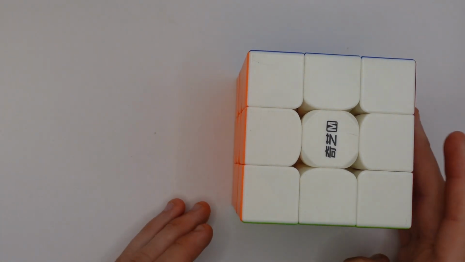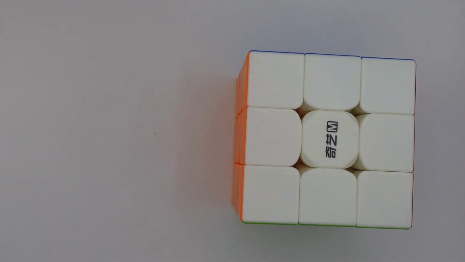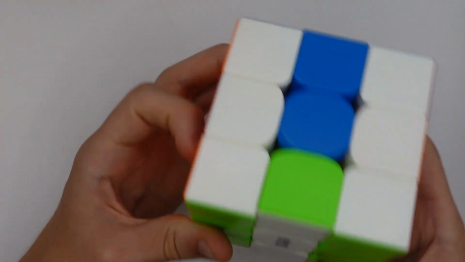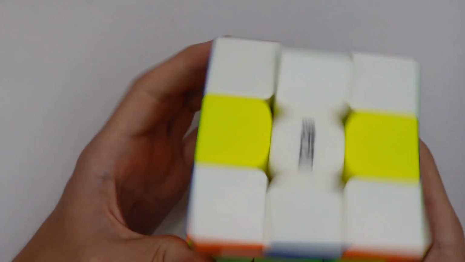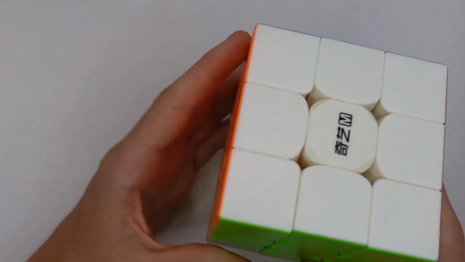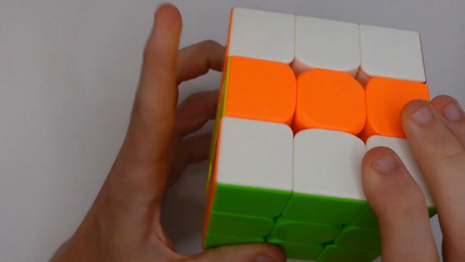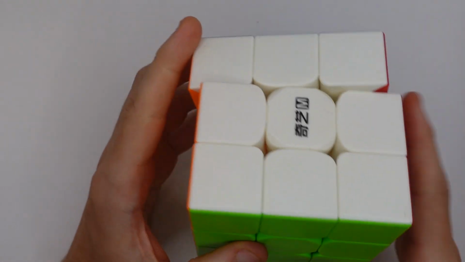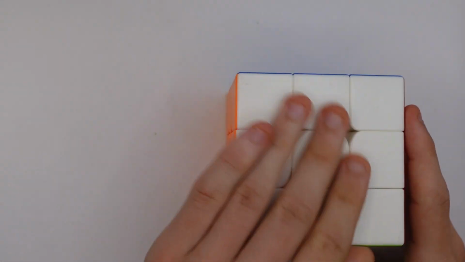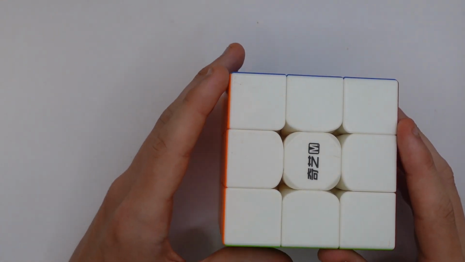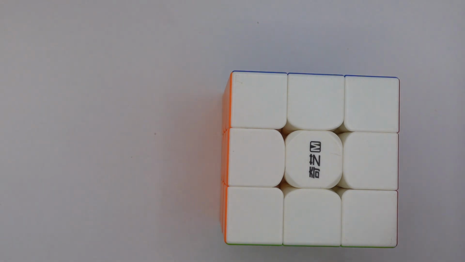So now we get on to some more advanced notation, but it is useful for various parallel algorithms such as the H-perm, which does involve M slices. There are also some much rarer things involving E slices and S slices, but if you ever learn how to solve a 3x3 blindfolded quickly, you'll need stuff like that. Not that I can solve a 3x3 blindfolded quickly, I can do it blindfolded, but that's beside the point.